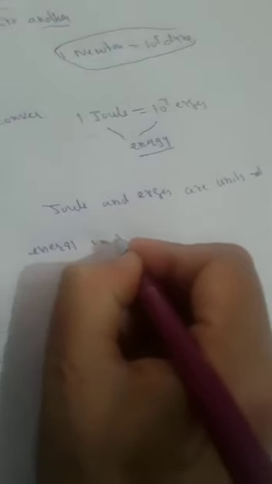So joule and ergs are units of energy in the MKS and CGS systems.